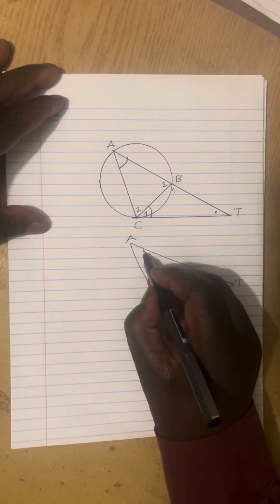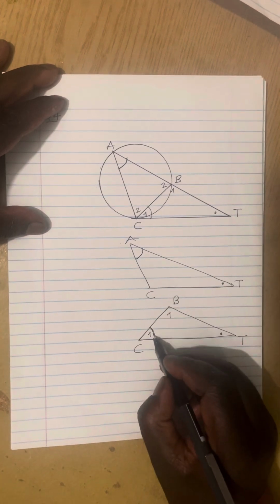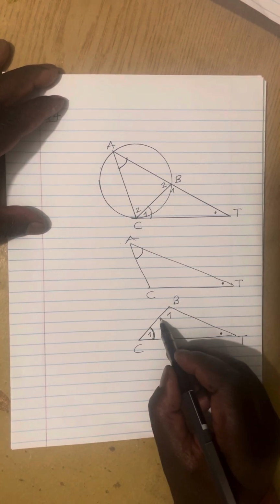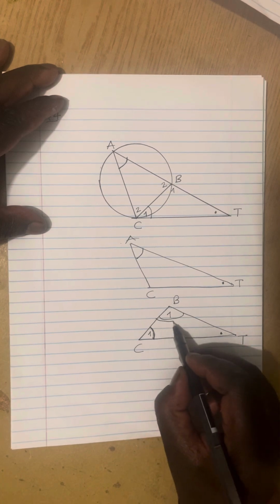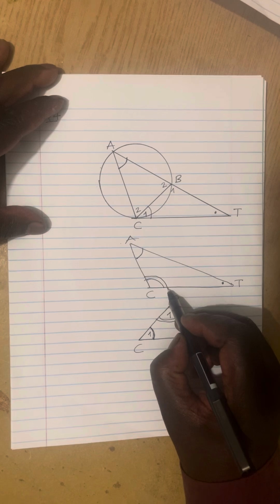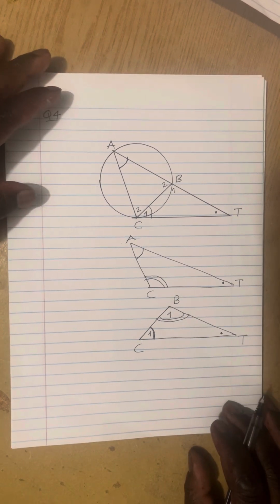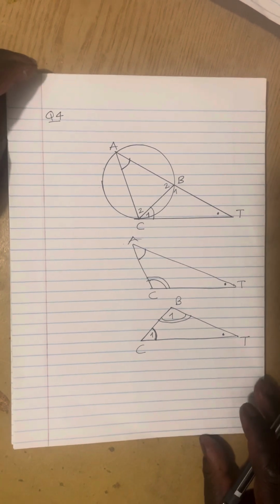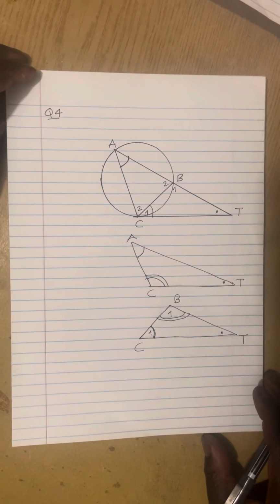So that angle there is equal to that angle, tan-chord theorem, the common angle, and therefore that angle there must be equal to that angle there, known as third angle of a triangle or angle sum of a triangle. Therefore, it means that these 2 triangles are similar because they are equiangular. Triangles that are equiangular are similar.